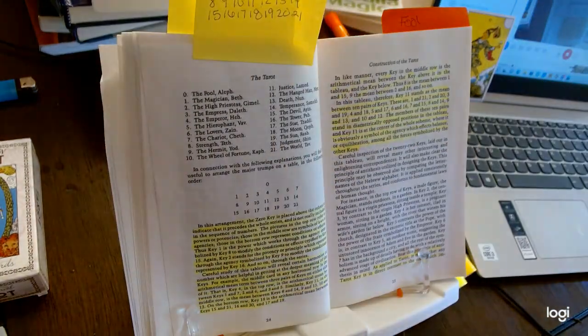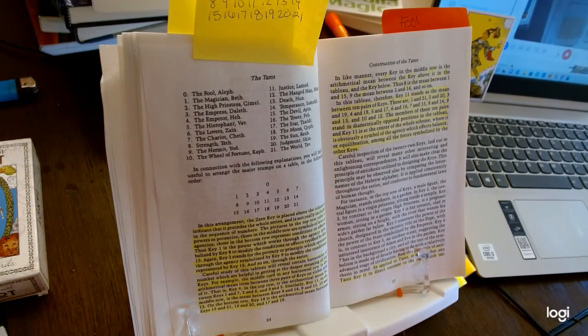So, the Tarot. 0, the Fool, Aleph. 1, the Magician, Beth. 2, the High Priestess, Gimel. 3, the Empress, Daleth. 4, the Emperor, Hay. 5, the Hierophant, Vav. 6, the Lovers, Zain. 7, the Chariot, Chet. 8, Strength, Teth. 9, the Hermit, Yod. 10, the Wheel of Fortune, Kaf. 11, Justice, Lamed.